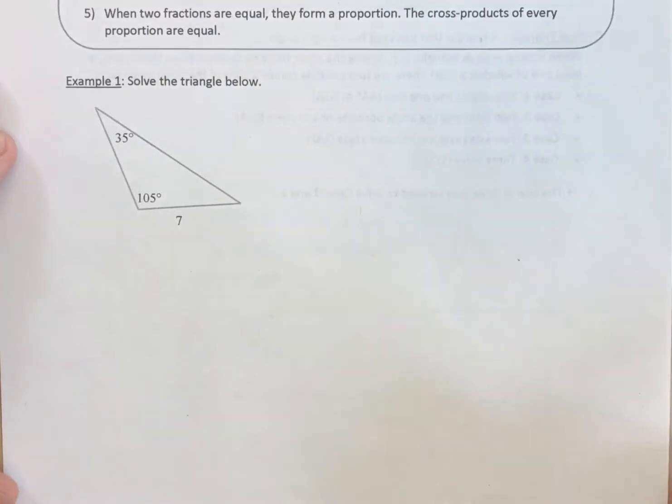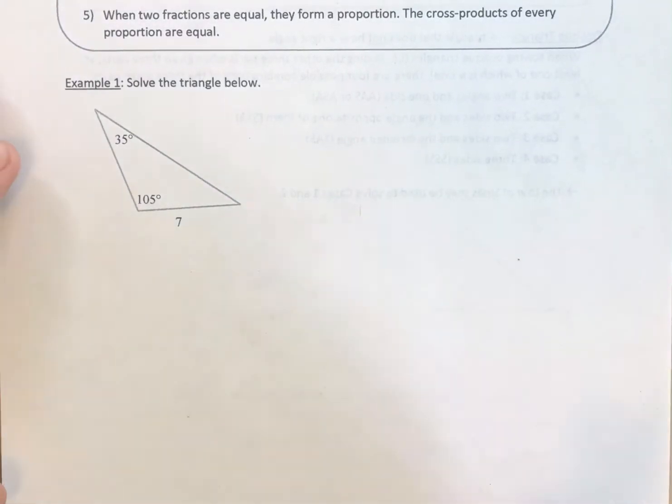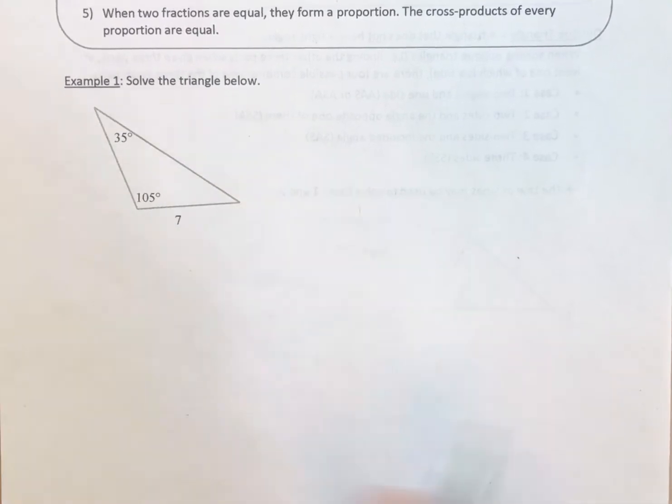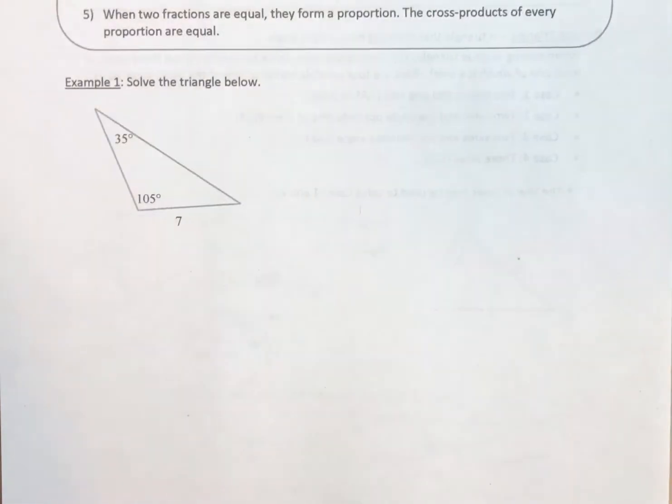Okay, let's take a look at 3 examples here of 2 angles and 1 side. Here's the first one, straight up, not a word problem. So we'll just take a look at it here. Solve the triangle below. Okay, well, I think what I first want to do, let me find my notes here, make sure I got my notes. There we go. I'm on the wrong page.